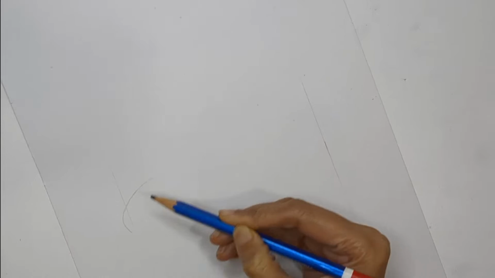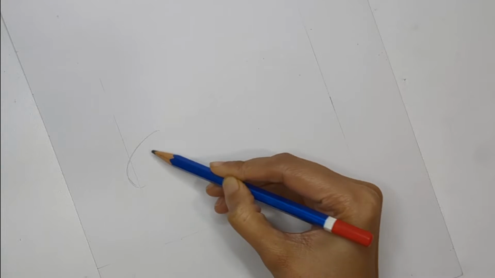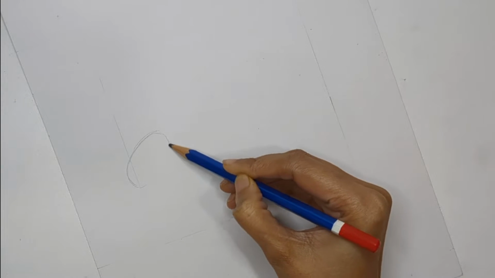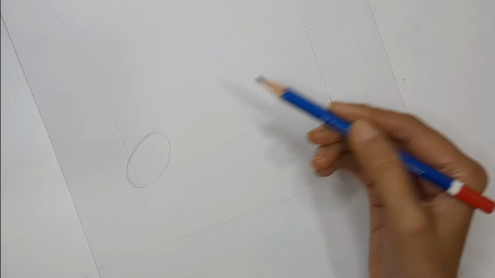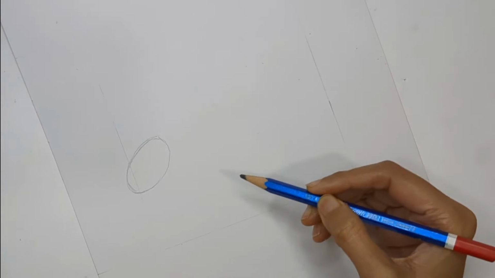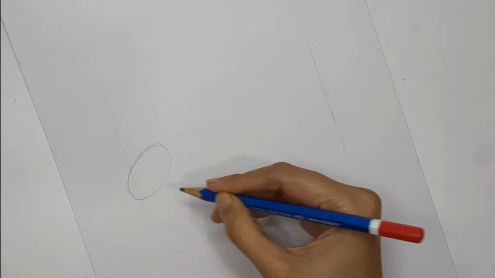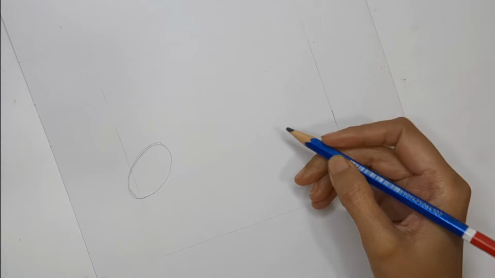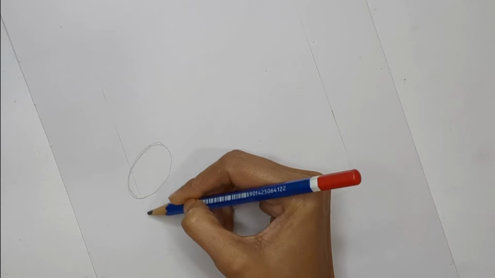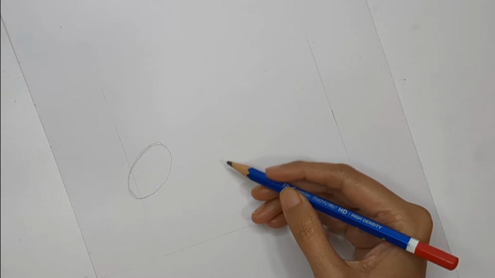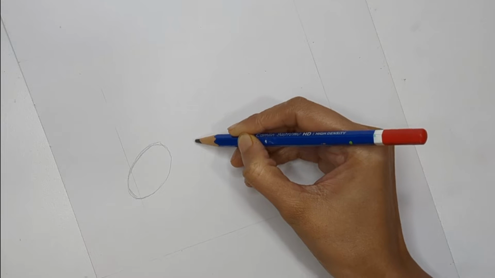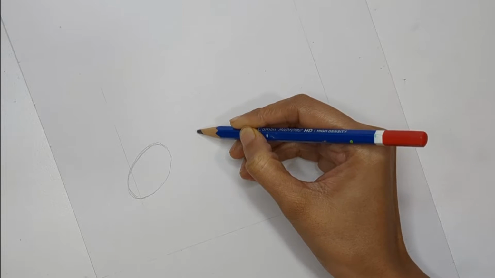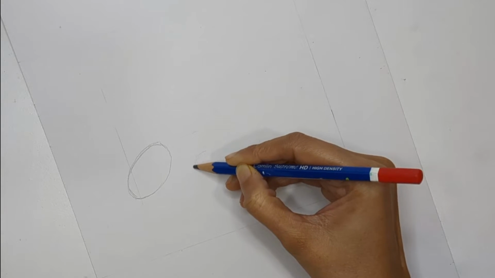So let me draw an oval shape with the help of pencil. So I'm using pencil to create some basic outline for ourselves, and then we are going to trace things with the help of pen. So I have created an oval shape tilted towards the left side because the flower perspective is more towards the left side.